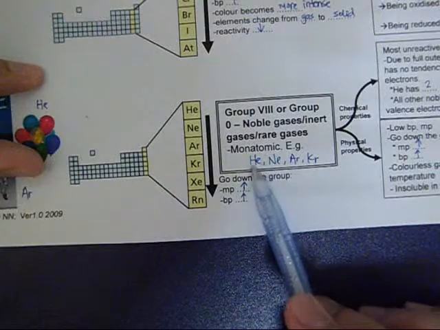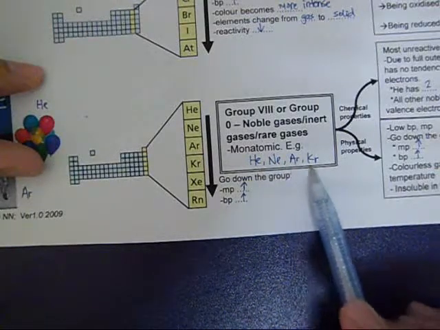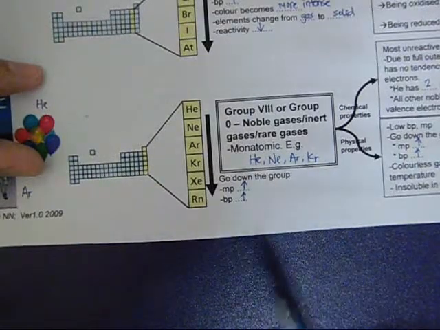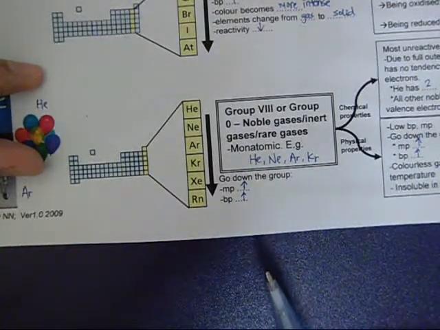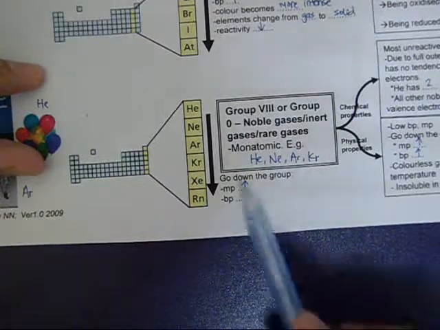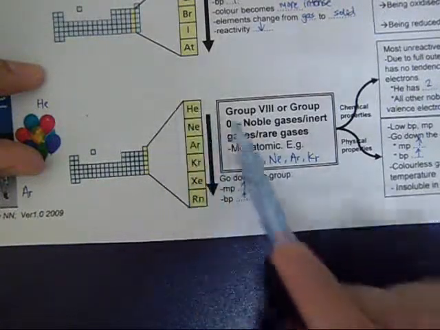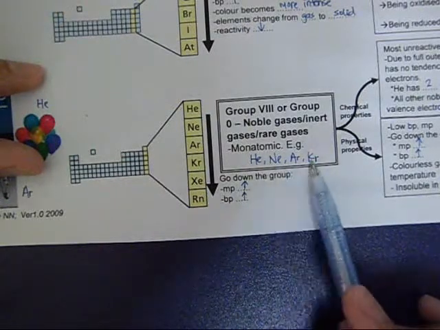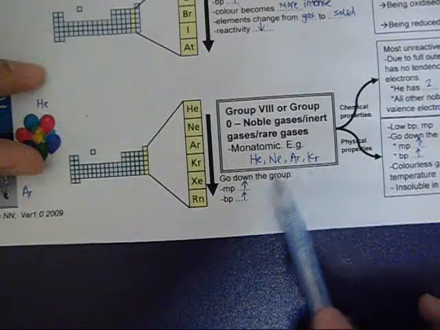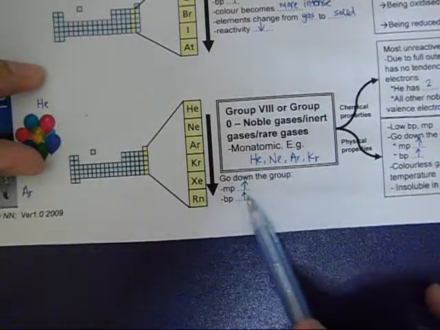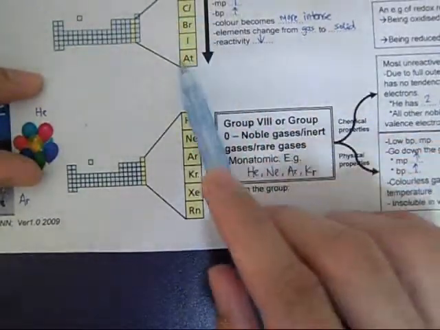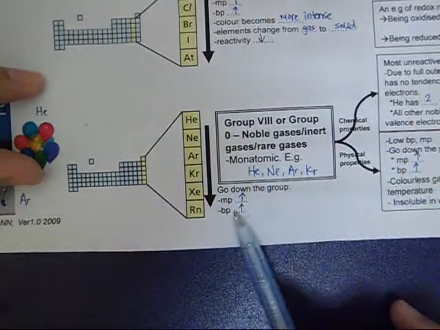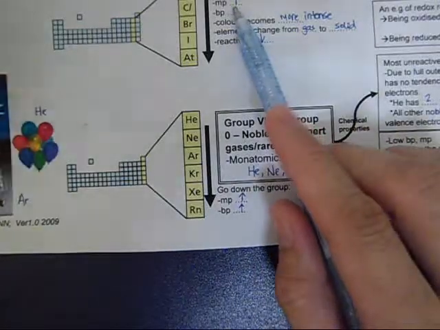So there is no such thing as He2 or Ne2 or Ar2 or Kr2. It's all one. Most of the gases exist in molecular form, like oxygen O2, hydrogen H2. But for this group 8 or group 0, the noble gases, all of them are monatomic, one atom only. So they're very special in that sense. Now as you go down the group, this trend is the same as the trend of halogens because they are just next to each other, they are neighbors.